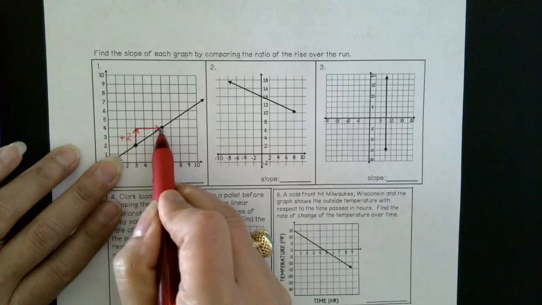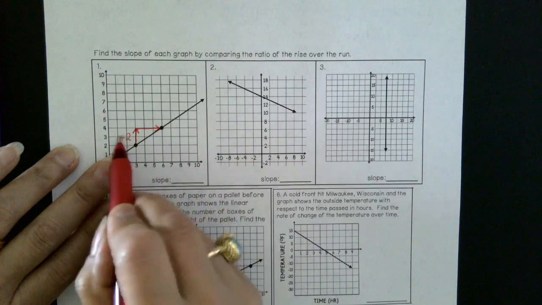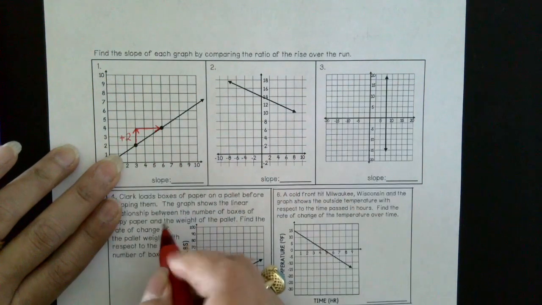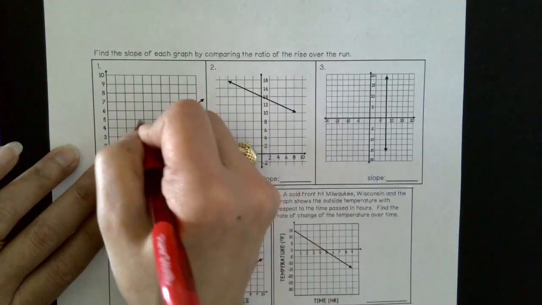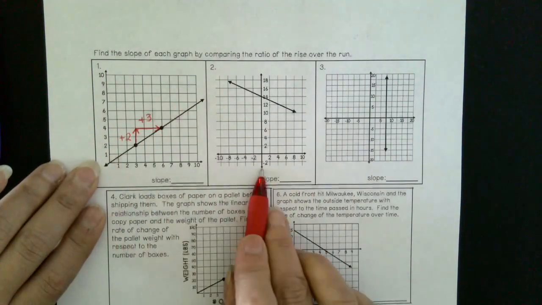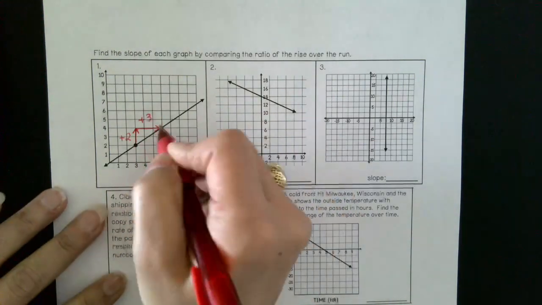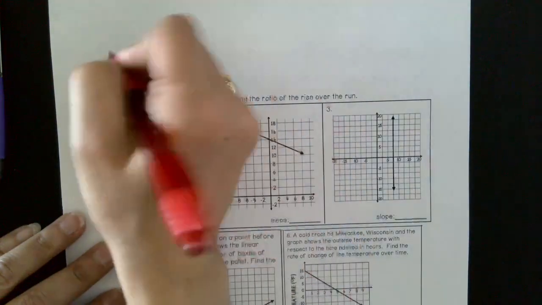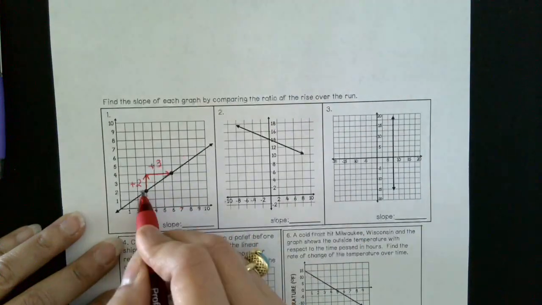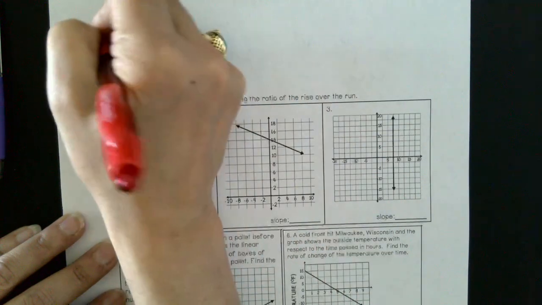Then I'm moving to the right. How many houses did I move? 3. I'm moving to the right. Is it positive or negative? Positive. So positive 3. Remember, this is the positive direction. This way is negative direction. So, now we said we're gonna reduce the fraction. How we do that? We said we pick 2 points, then we calculated rise over run, right?